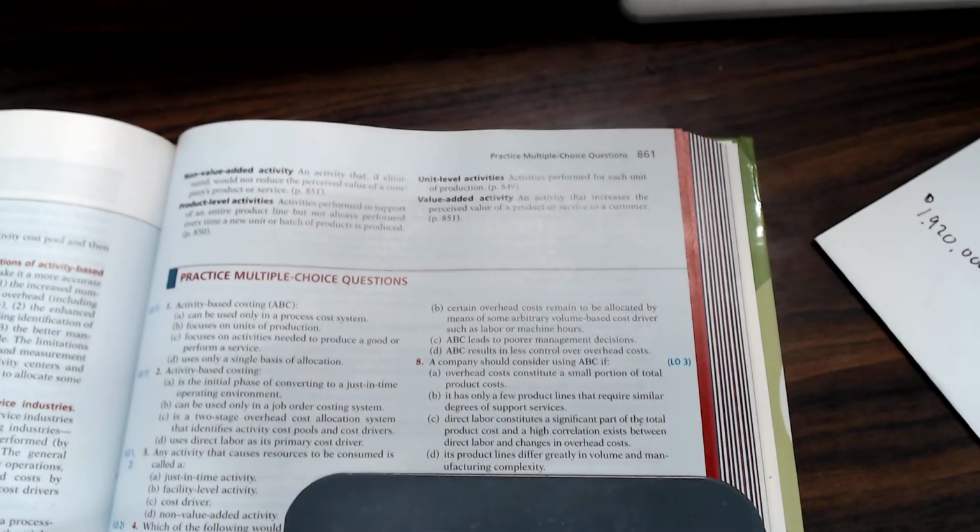When should a company use ABC costing? Well, before we answer this question, a company should use it if it has a lot of different products that go through the factory in a lot of different sequences, and some products utilize a lot of the departments, some products utilize just a couple of the departments. So if we have very differing products, this is when it's really beneficial.